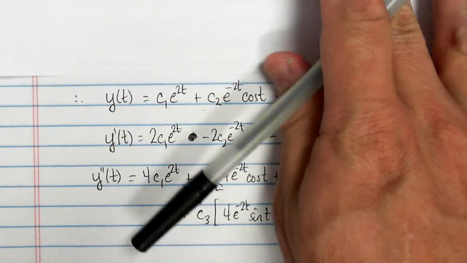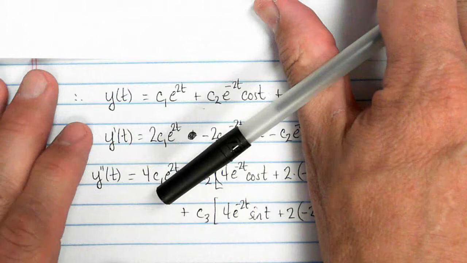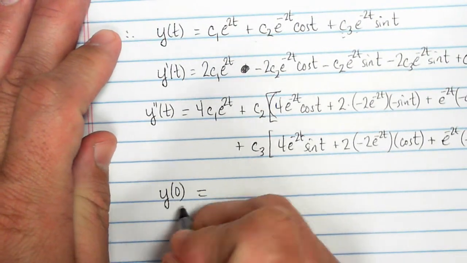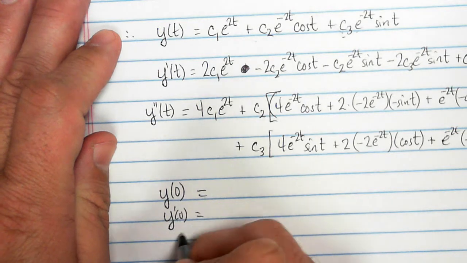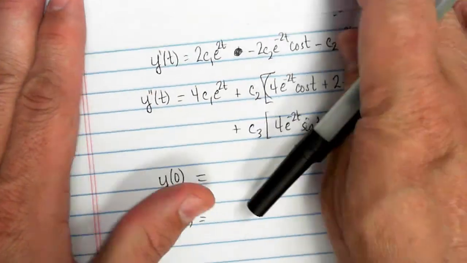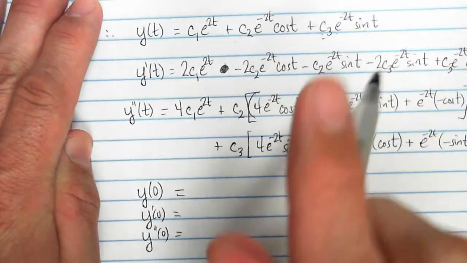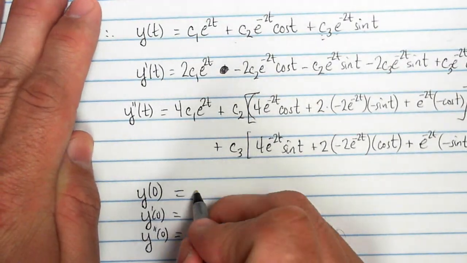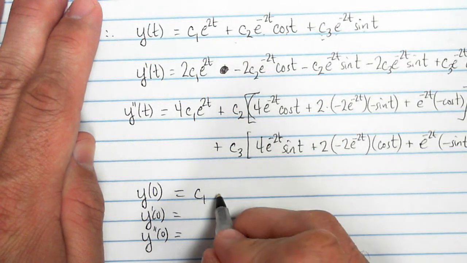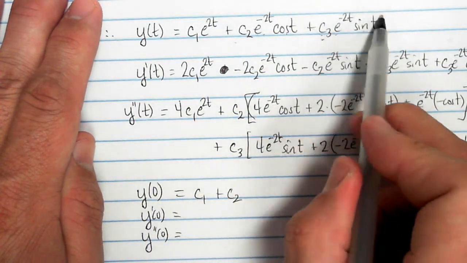So those are my original function, first derivative, and second derivative. The initial condition is given at 0. So let's see what happens when I plug in 0 into all of these things. If I plug in 0 into the original function, we get c1. If I plug 0 here, I get 1 times 1, so plus c2. And then this part goes away.